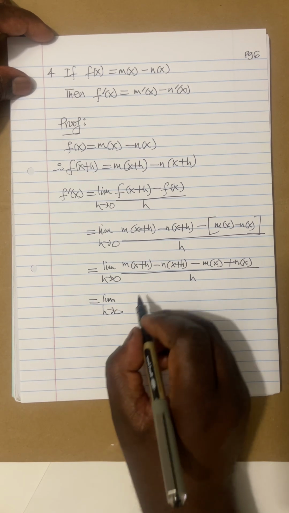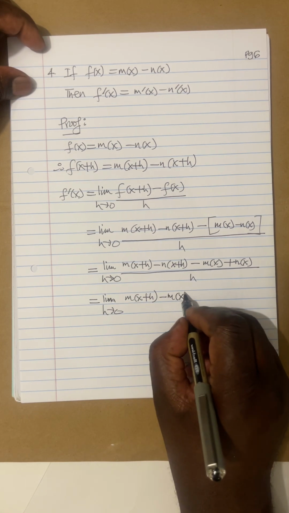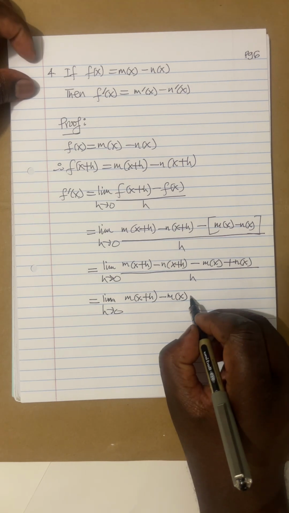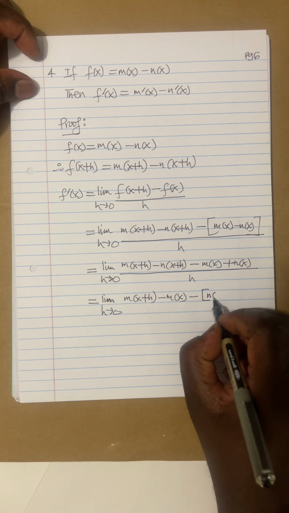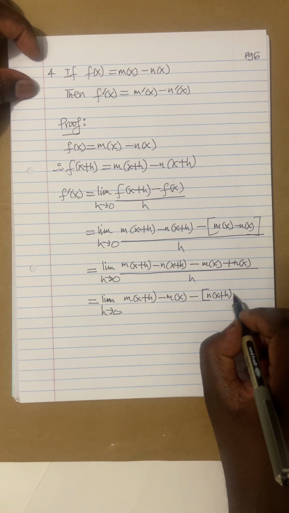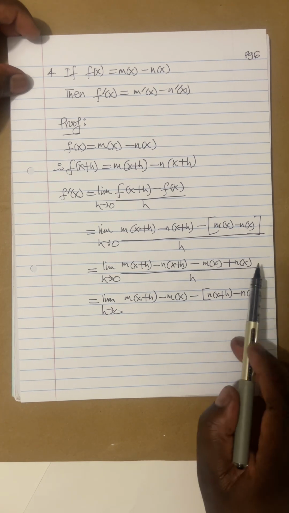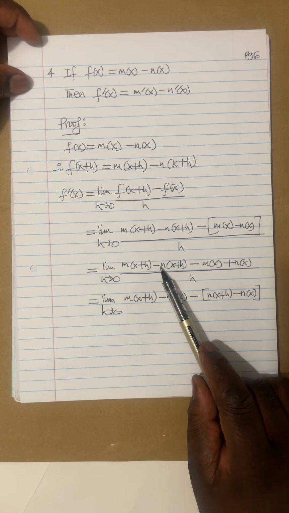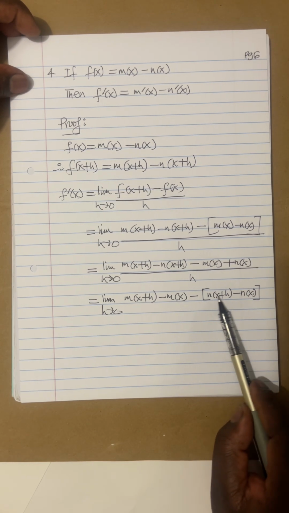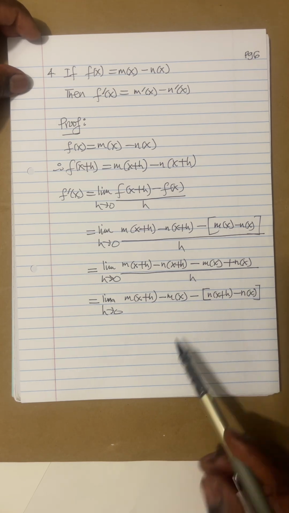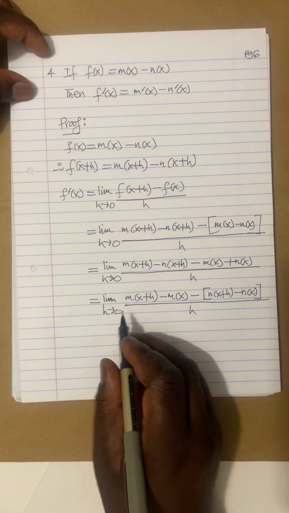This is equal to the limit as h approaches 0 of m of x plus h minus m of x. Notice something here now. I'm going to say minus, open brackets, very careful here, n of x plus h minus n of x. Please take note that if you put these two together and open with a bracket like this, if you remove these brackets, this term will be negative and that term will be positive, like this, all over h. And then I can do the splitting now.